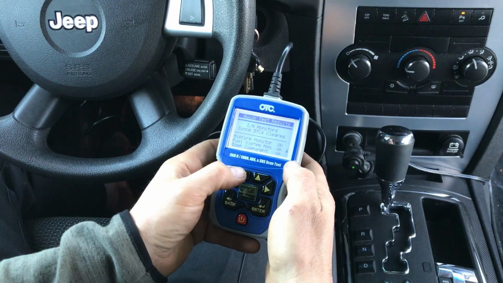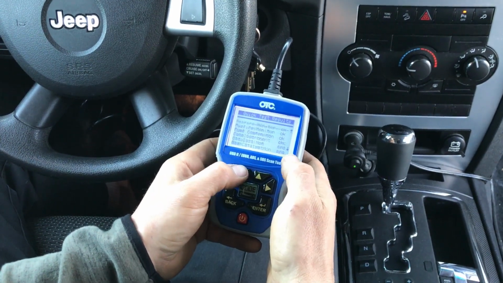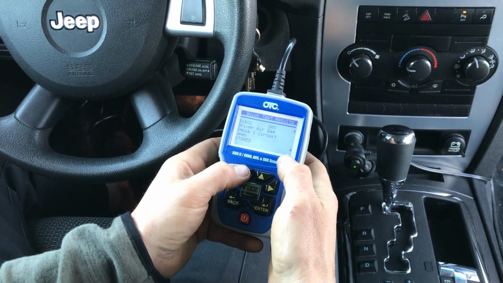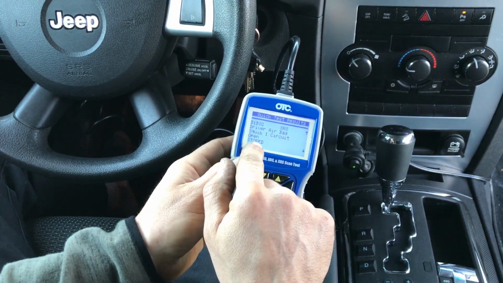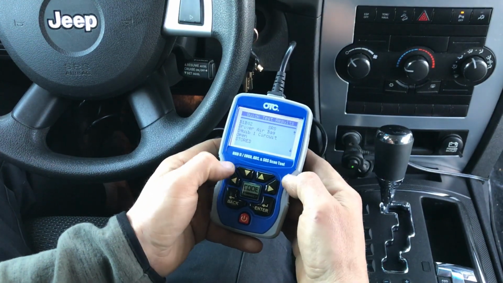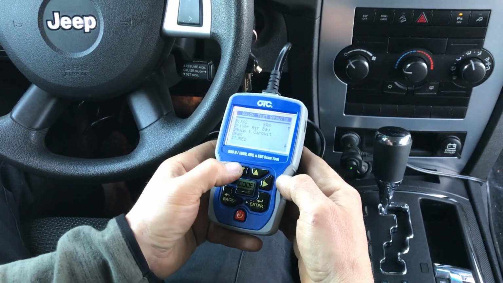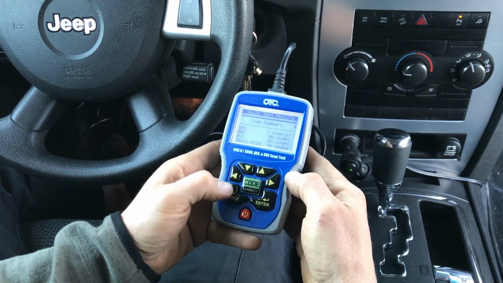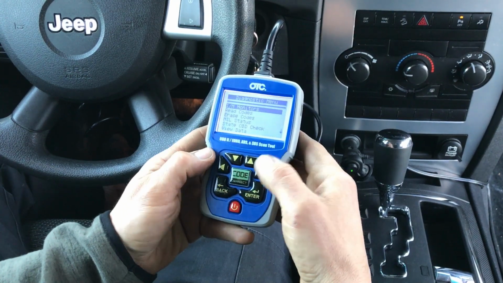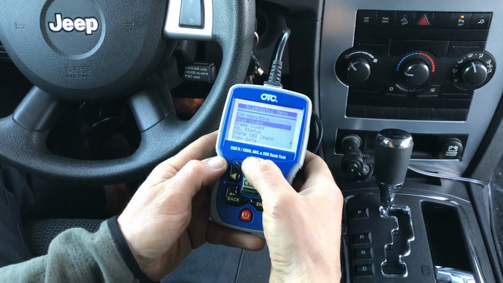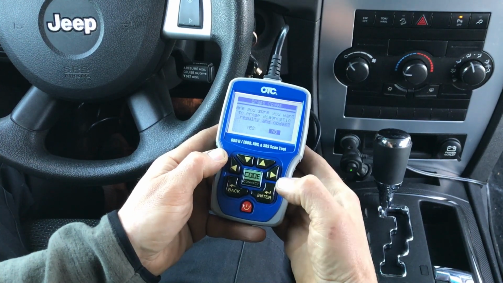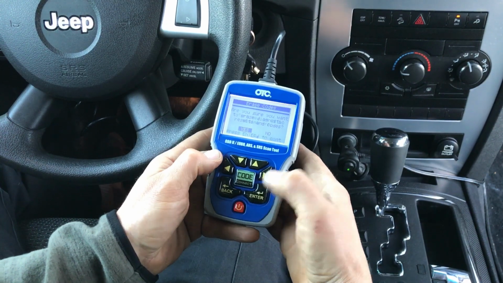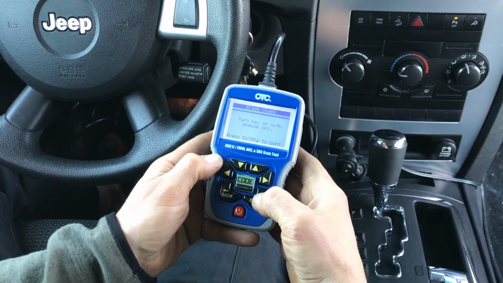Alright, so we gotta scroll down to see the codes. Alright, so we got a stored code. It's not active, so now we gotta clear it. Alright, I never used this one, so here we go. Erase codes. Enter. Are you sure you want to erase codes? Of course. Yes. I got the key on.